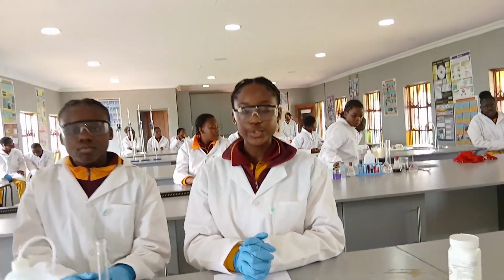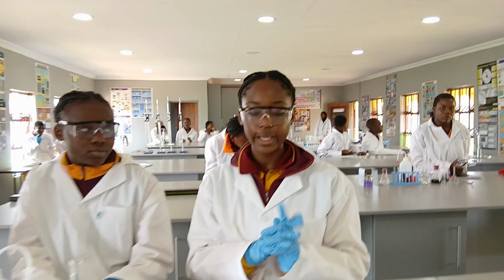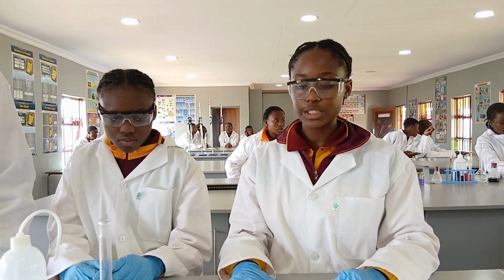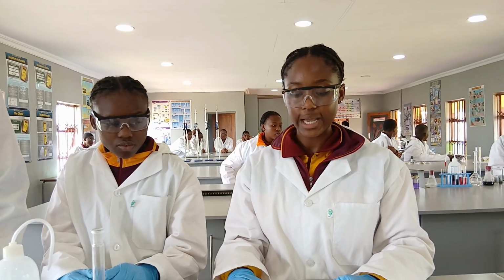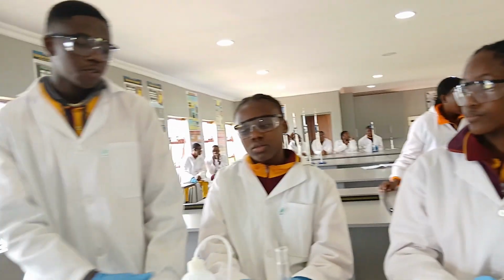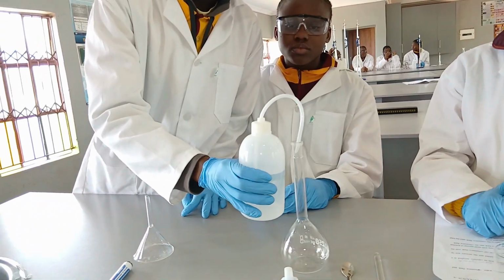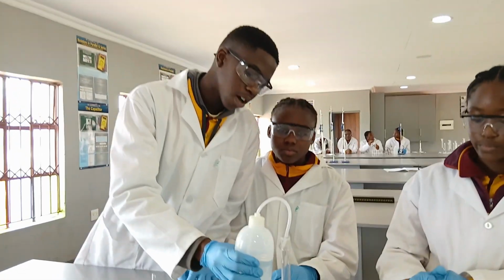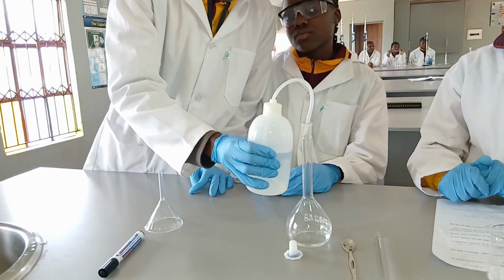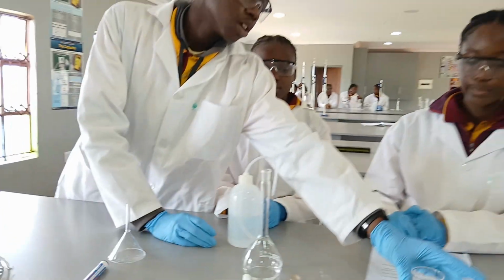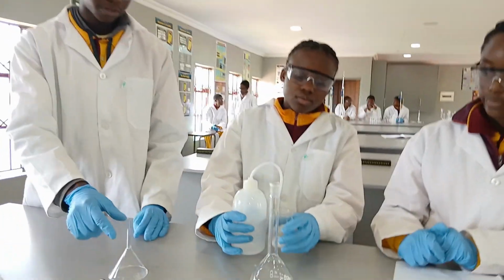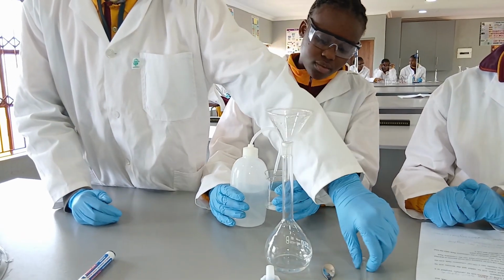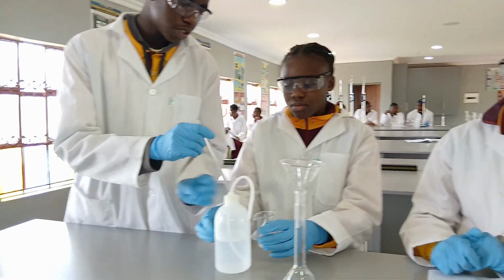After we have weighed the sodium hydroxide in a beaker using a weighing balance, a small amount of distilled water will be added and the mixture will be stirred for the sodium hydroxide to dissolve. First we need to add a little distilled water into our volumetric flask before we add our solute. Kindly pour this. Now you need to stir.